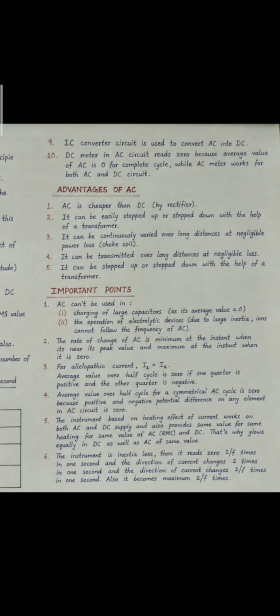Okay, for AC of frequency f, the current becomes zero 2f times in 1 second, the direction of the current changes 2f times in 1 second, and it becomes maximum 2f times in 1 second. The area under the I-t graph and the time axis gives charge. The area under the positive cycle is equal to the area under the negative cycle. The total area under a complete cycle is 0. If one area is positive and the other is negative, the total area is equal to 0.